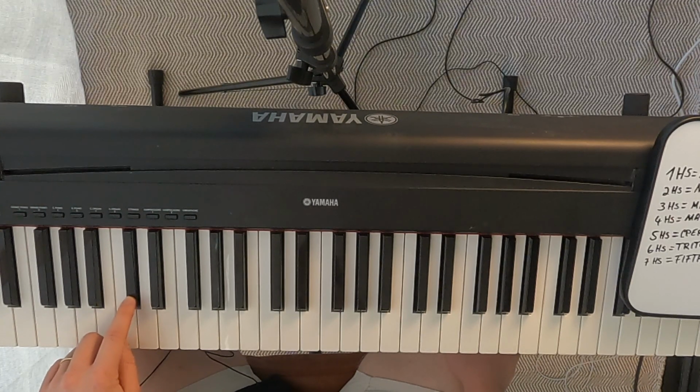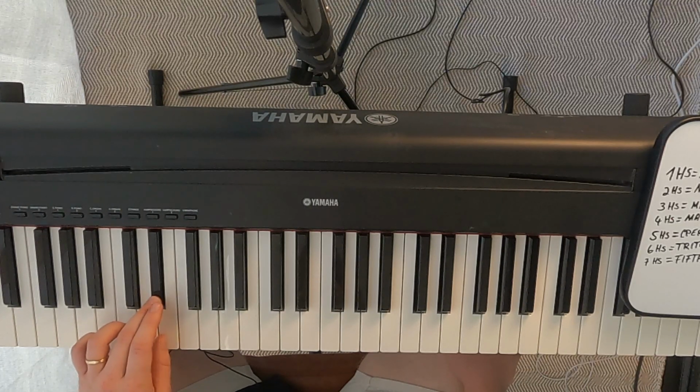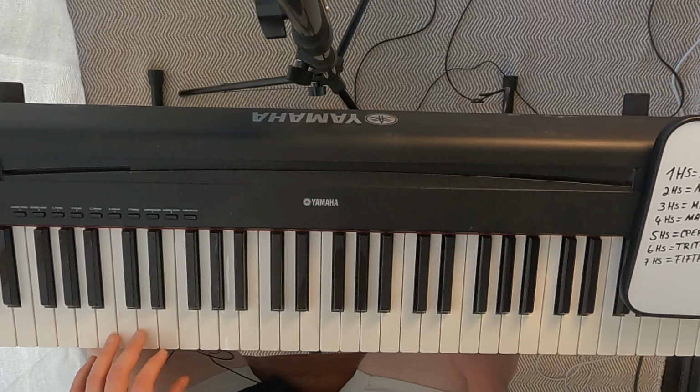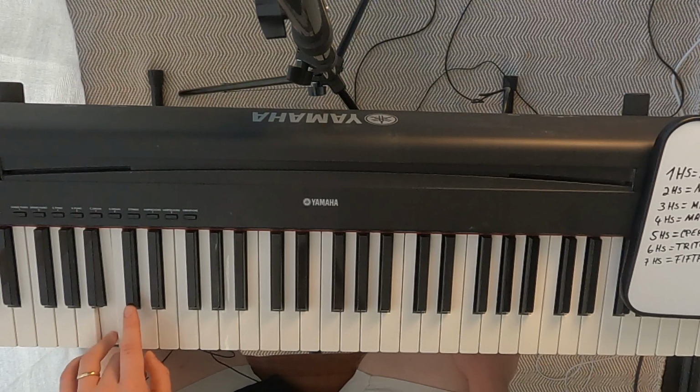You can guess where it's going. Half step is, in this case, the white key, then the black key, the white key. So these are half steps. Simple, right? So now it's the major second, which are 2 half steps. That means we skip 1 half step and go to the next one.